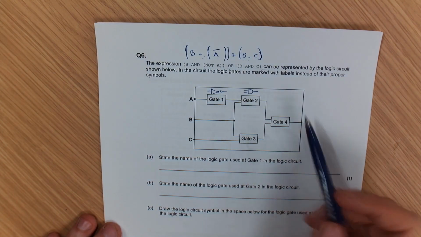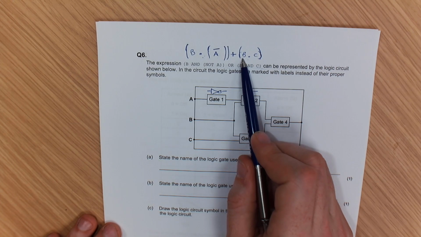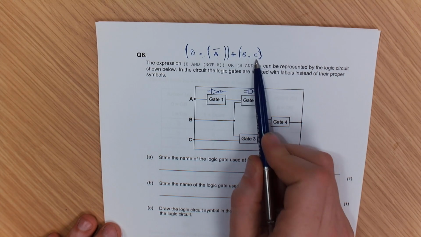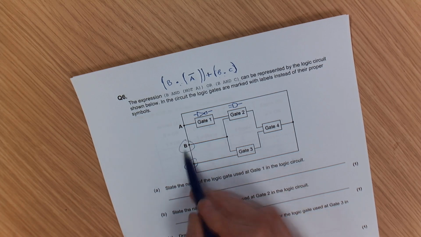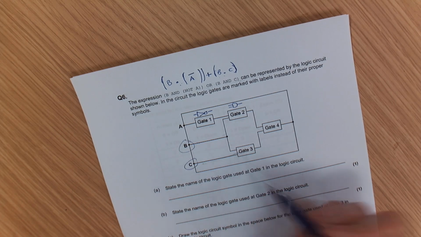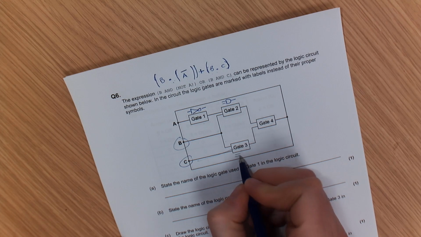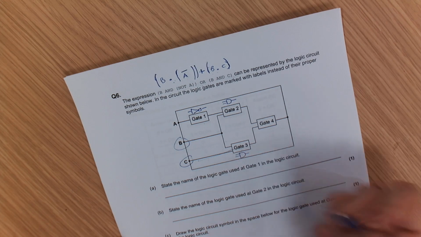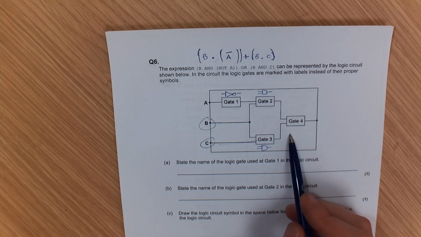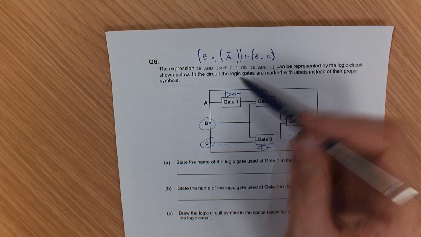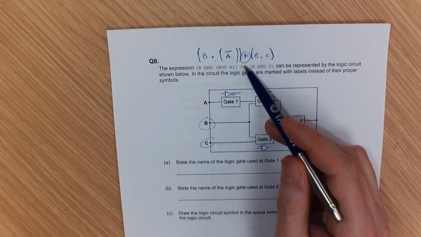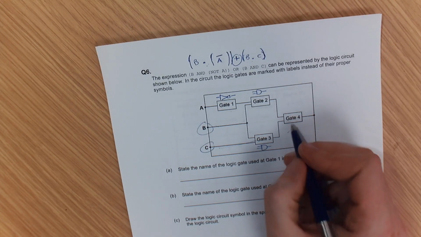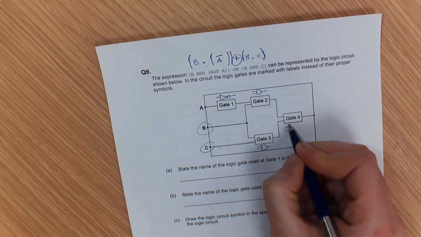Gate 3, alright, if we have a look here, B and C. So we know we've got the 2 there. What's connecting them? What gate? Which one? AND. Good. And gate 4 is, yeah, it's this symbol here, because we've got brackets first, and then we've got the OR. So this is our OR gate.